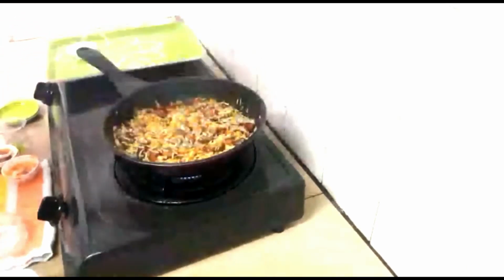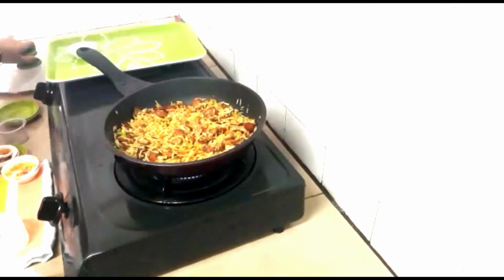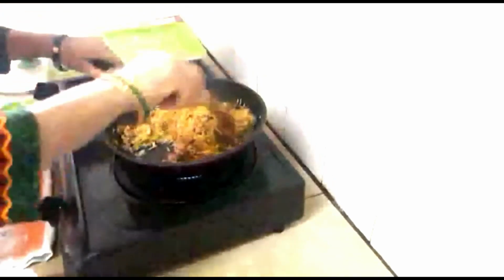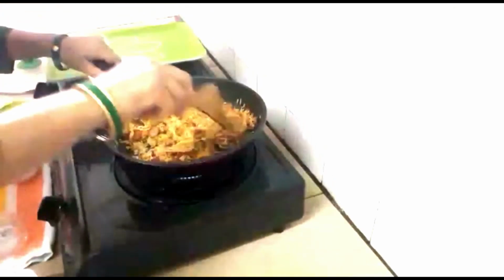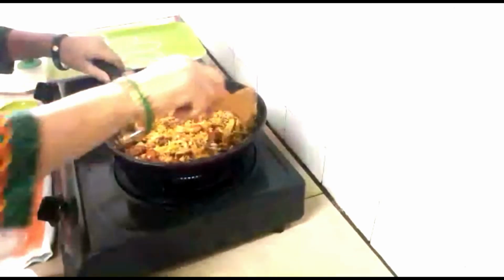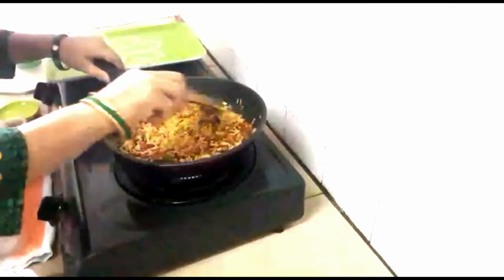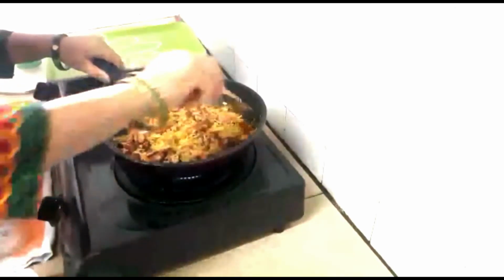Check the rice. Now rice is ready to serve. You can see it's very tasty. Wow, very nice aroma is here.